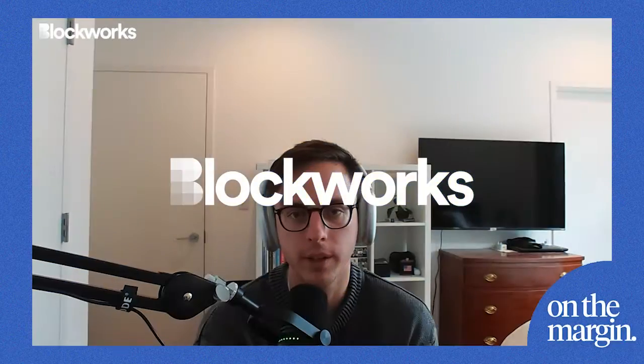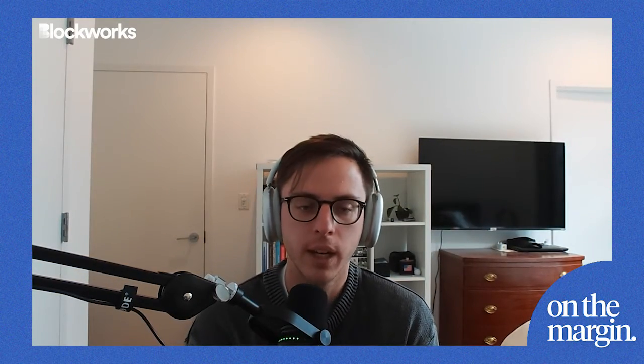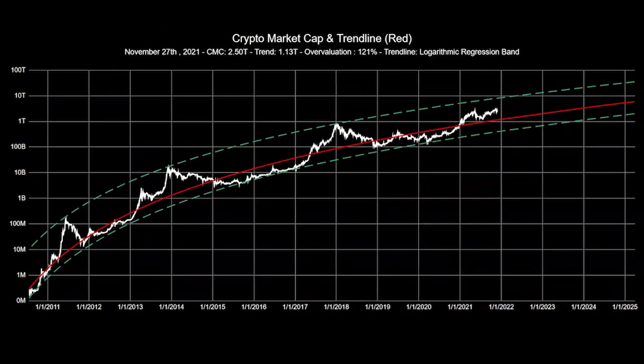The title that we've got here is Crypto Market Cap and Trend Line. So why don't you just describe what's going on in this chart? Yeah, so this chart is the entire cryptocurrency asset class, not just Bitcoin. It looks like Bitcoin, right? But it's actually the market capitalization of the entire asset class.